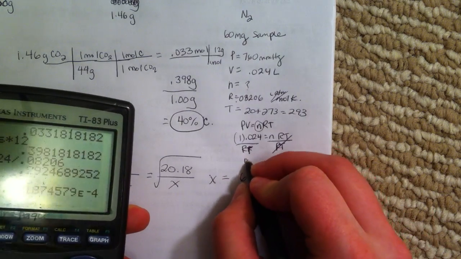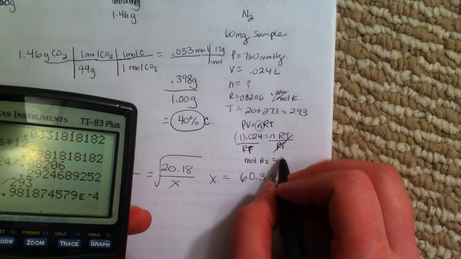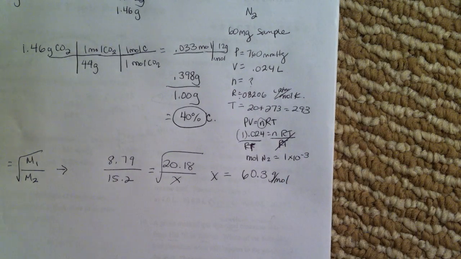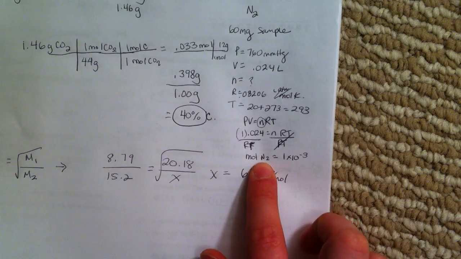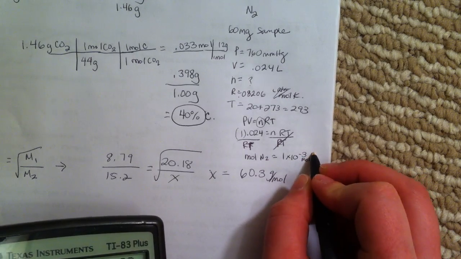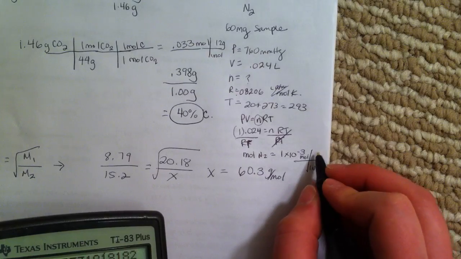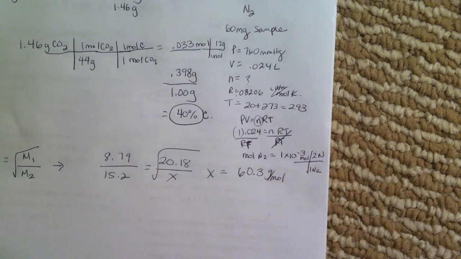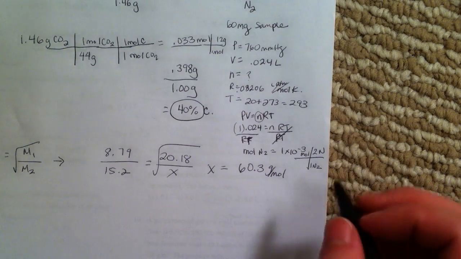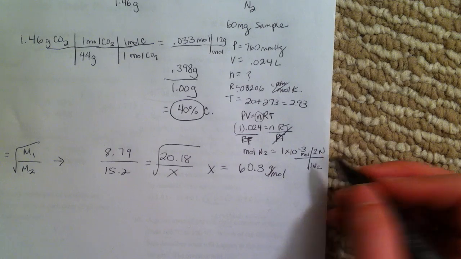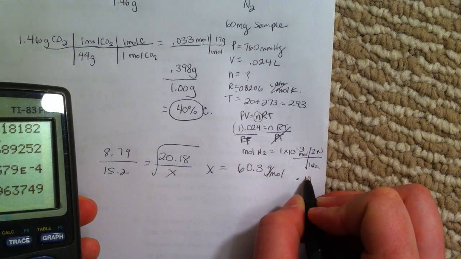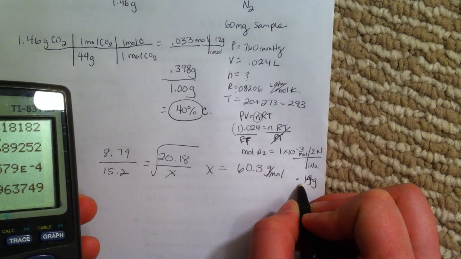So my moles of N2 is basically 1 times 10 to the negative third. And if I want to find the moles of N in the sample, then I know that for every 1 N2, there's 2 N's. So multiply that by 2, and that's the moles of N. And then the last thing I need to do is I need to find the grams of N. So I would multiply moles by 14 grams. Oops, that's 14 grams.